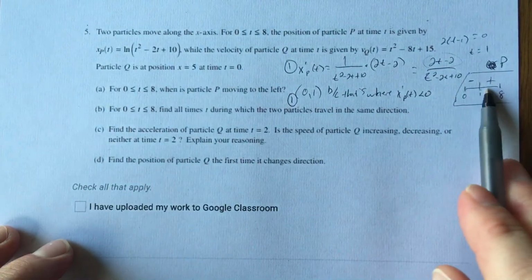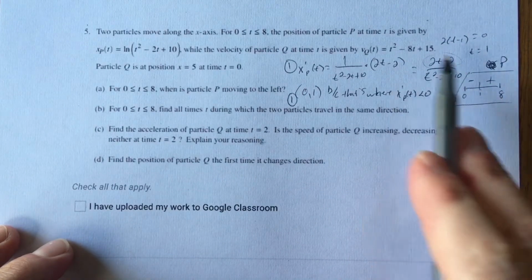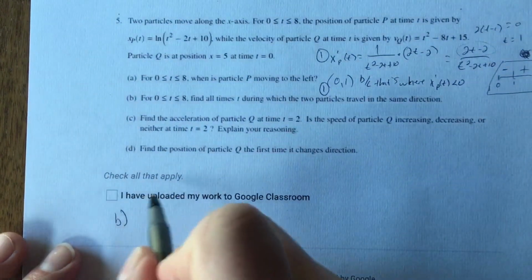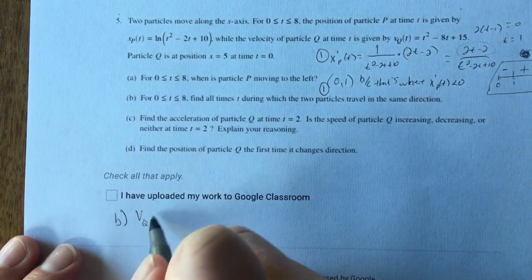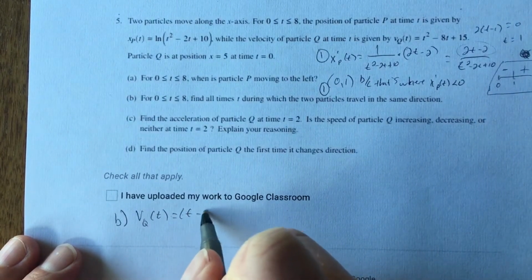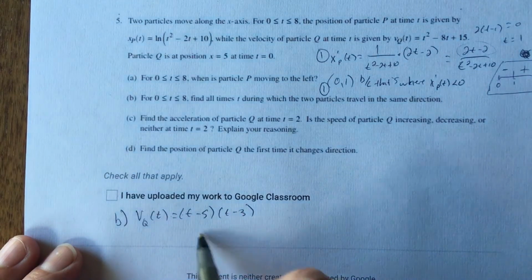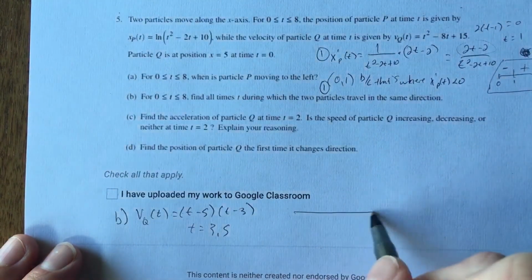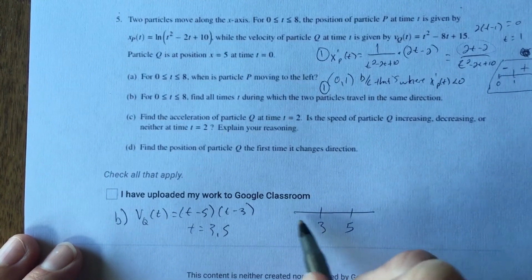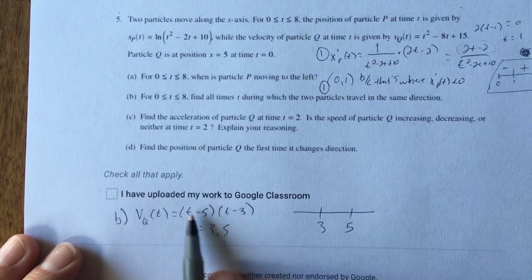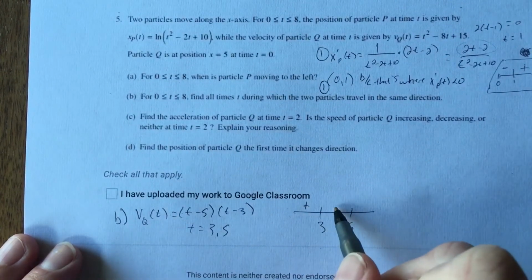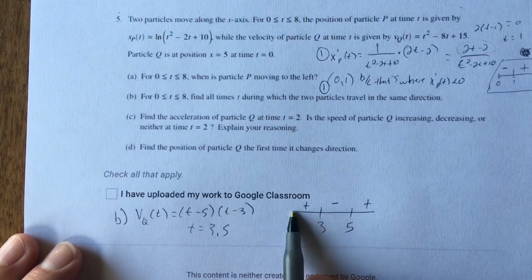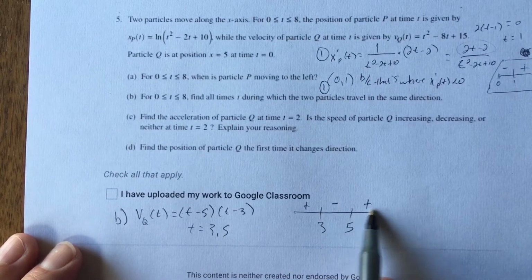So now we know what direction P is going from 0 to 8. Now we got to figure out what's going on with Q. So we'll do that down here for part B. I'm going to take the velocity equation for Q. I'm going to factor it into t minus 5, t minus 3. All right. And so therefore t equals 3 and 5 are my places where I'm at rest. If I check, put 0 into this, I'm going to get a positive. If I put, say, 4 in, I'm going to get a negative. If I put in, say, 7, I get a positive. So I'm moving to the right between 0 and 3, left between 3 and 5, right between 5 and 8.